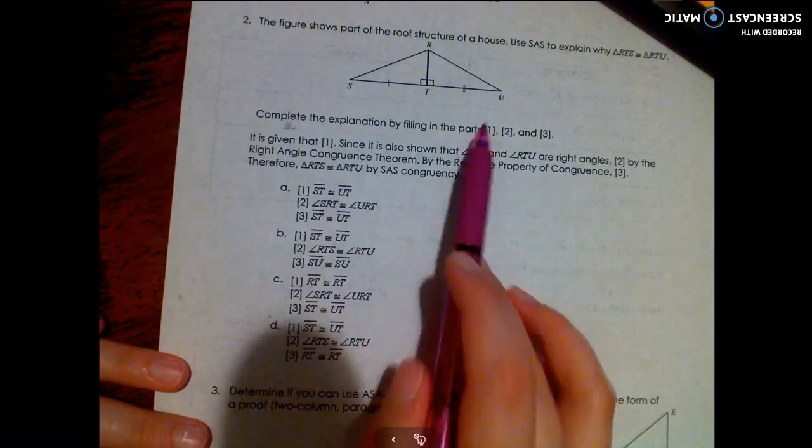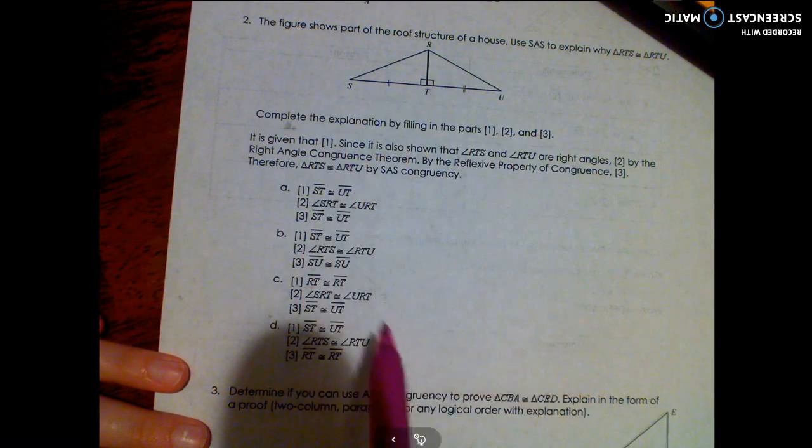For the next one, you're just taking these pieces and filling them into the missing parts in this paragraph proof. If you missed that one, just go back and look at your other options because I think you'll be able to figure it out now.